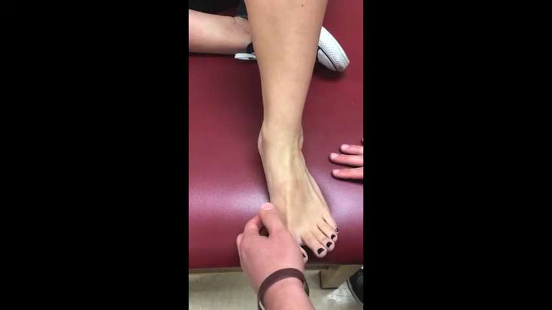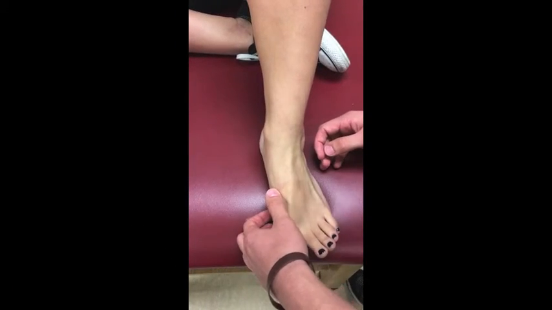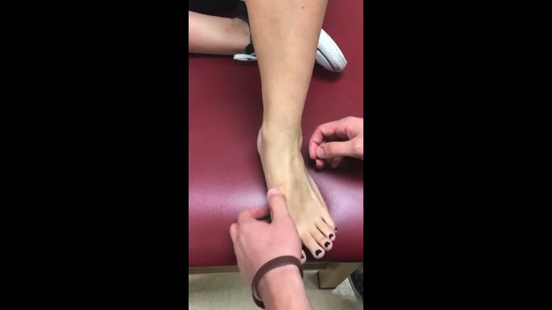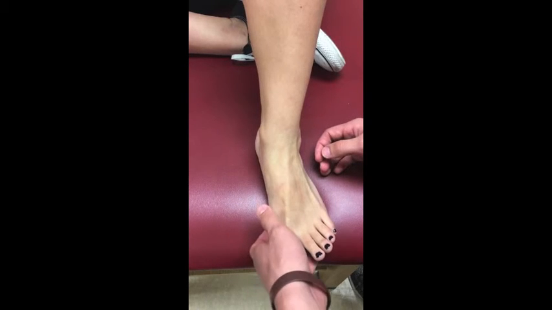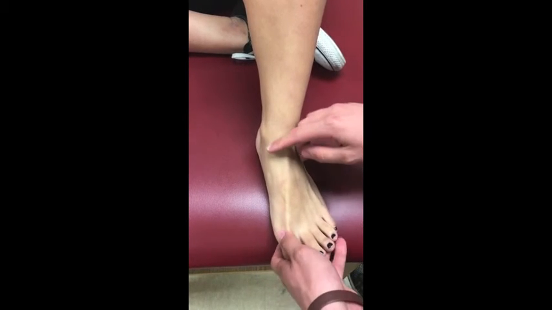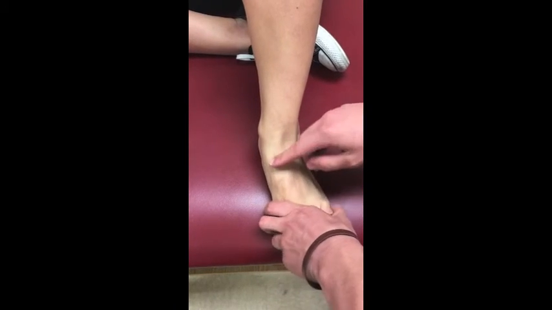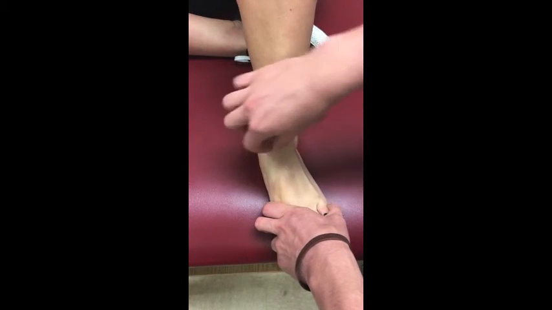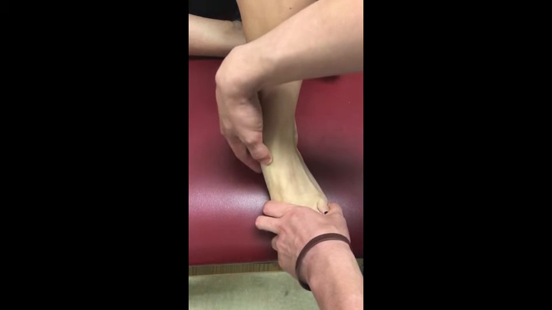Now for the dorsum of the foot between the malleoli. First is the tibialis anterior tendon. It's the most prominent, most medial of the 3 tendons. Instruct the patient to dorsiflex and invert the foot against resistance, palpating distally to its insertion on the medial aspect of the base of the first metatarsal and first cuneiform bones.